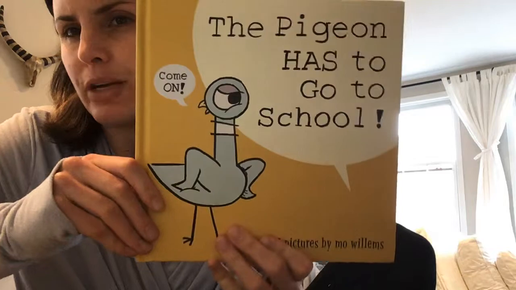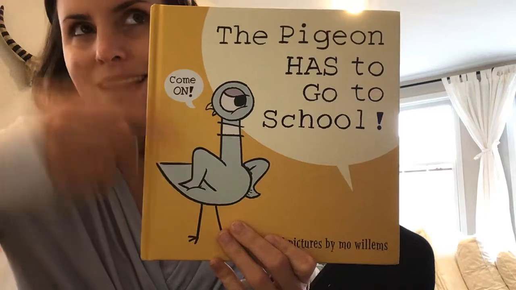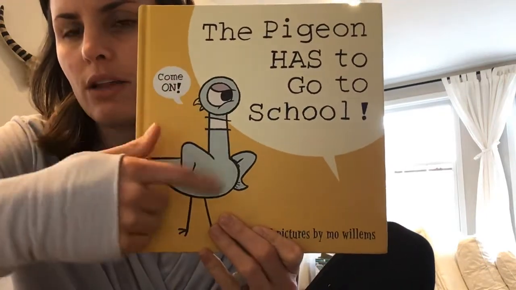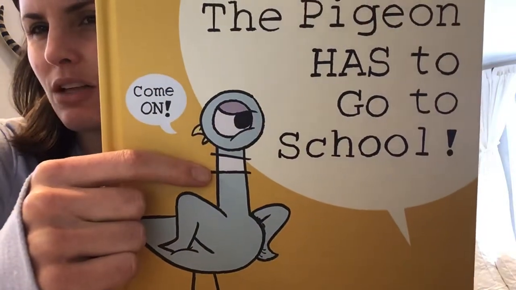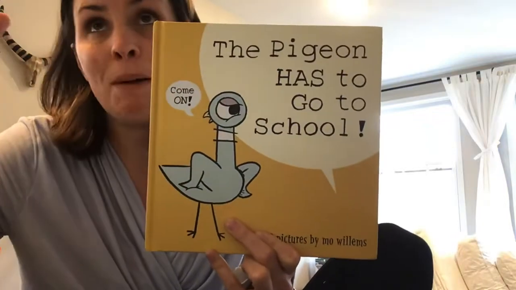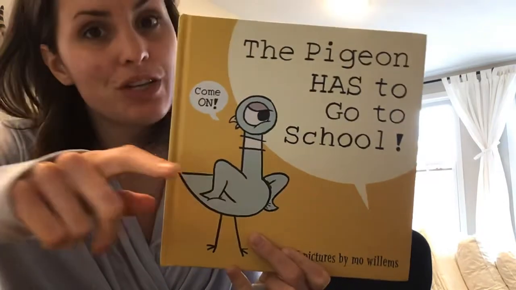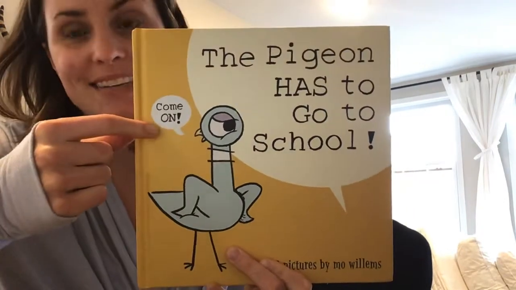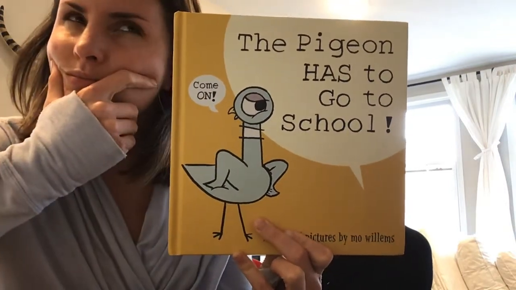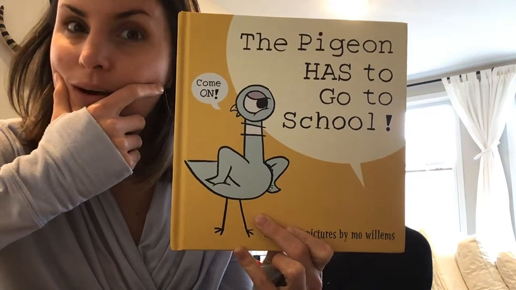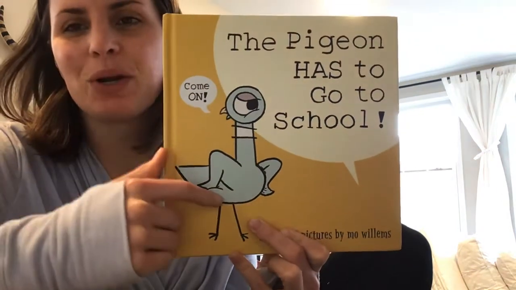So if you were to look at the pigeon, just by the cover, what can you tell he looks like? What's one of his character traits on the outside? What does he look like? What color is he? How tall is he? What is his facial expression? Does he look skeptical? That would be, okay, so what I just said, his facial expression, what he looks like, can also tell you something about what he's thinking or what he's saying. So here he's saying, come on! What does that tell us about how he feels about going to school? What do you think? So, we're going to read the story and find out.